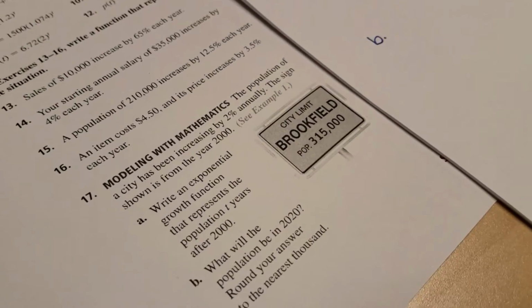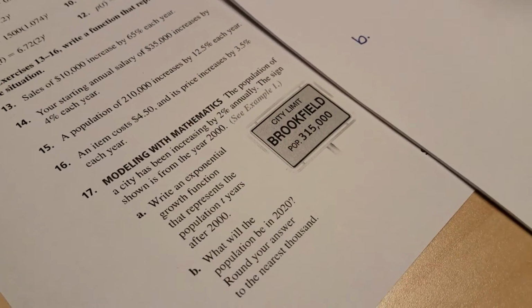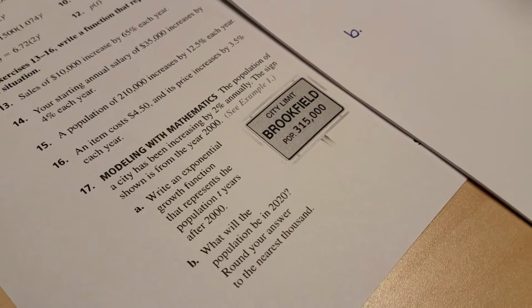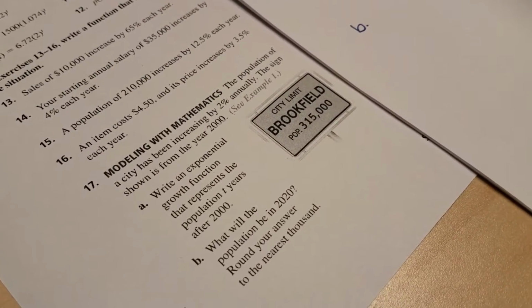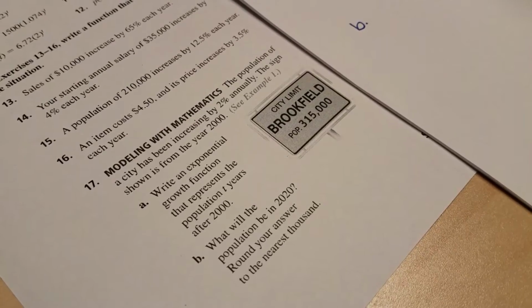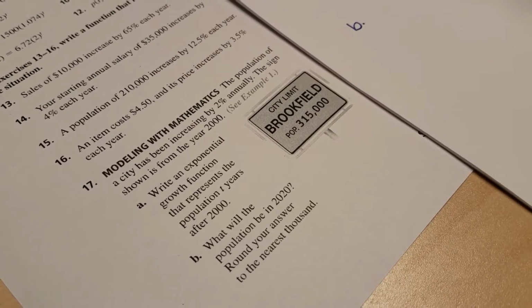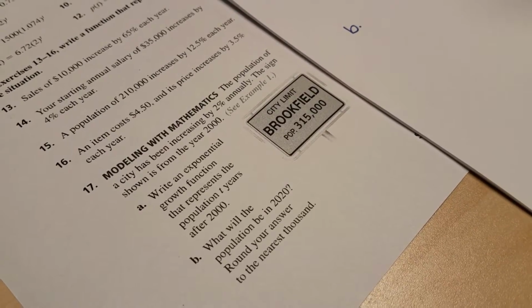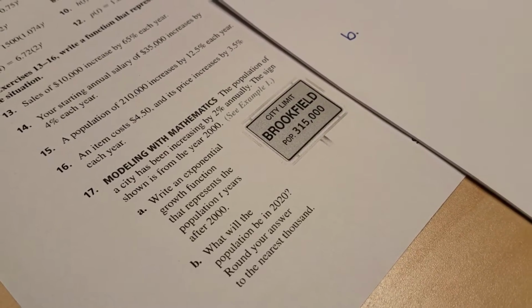All right, we're ready for this word problem here, number 17. And number 18 is going to be very similar. Number 17 asks us to write an exponential growth function that represents the population t years after 2000. And then from there, they want to know what will the population be in the year 2020.